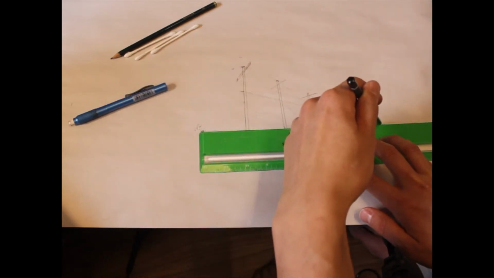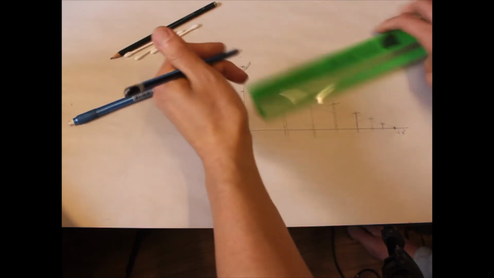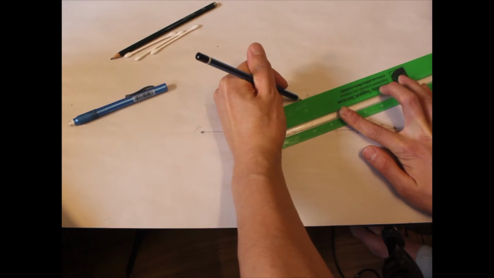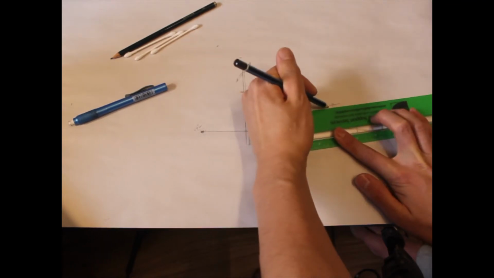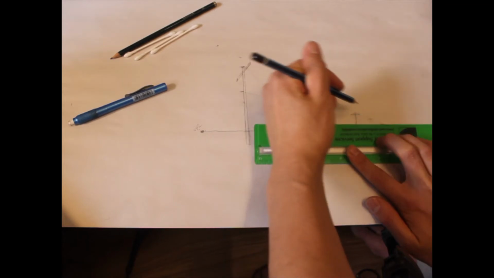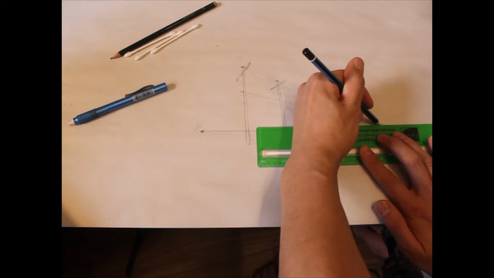By the time we get to these really far away ones, it's harder to see. And so that is how you divide space, regularly spaced objects in linear perspective.